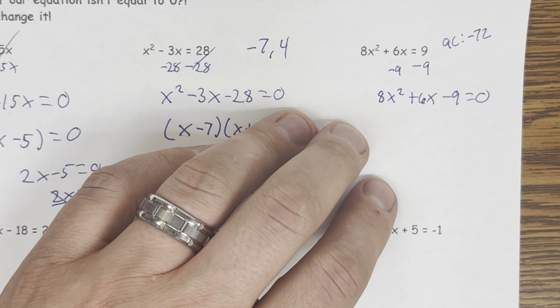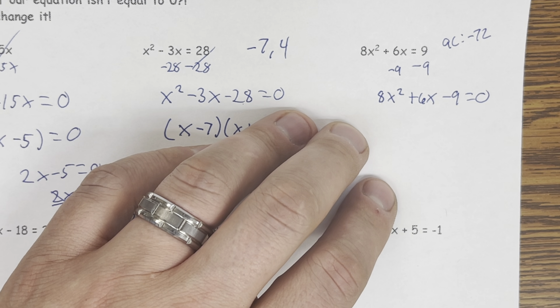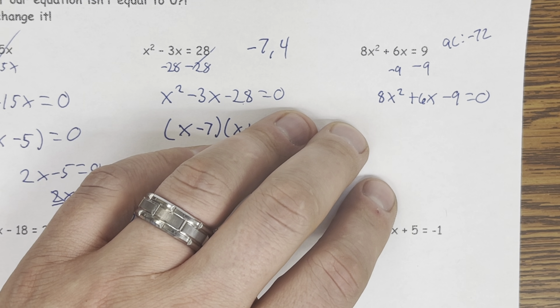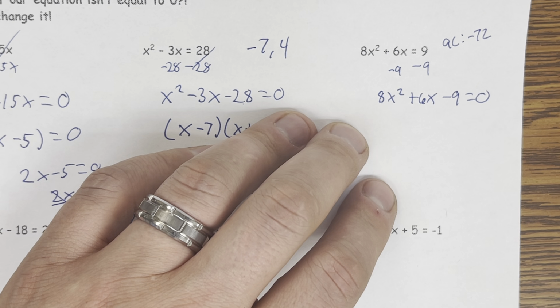Now, I don't know that off the top of my head. 72 divided by 3 is 24. I have to get it to add up to 6.